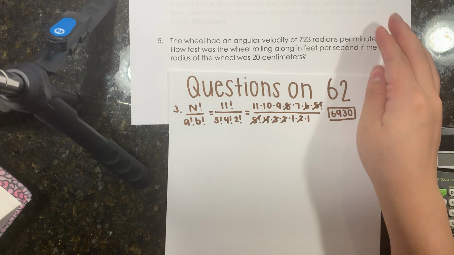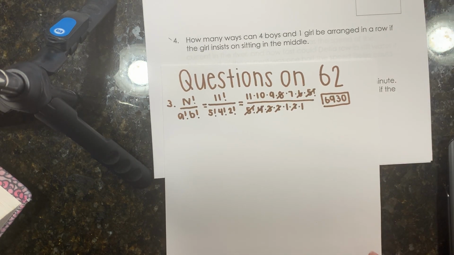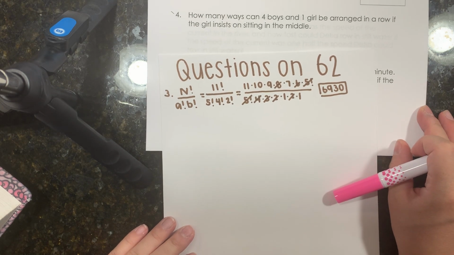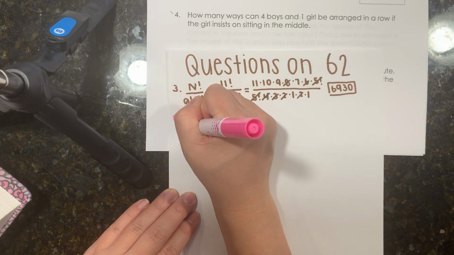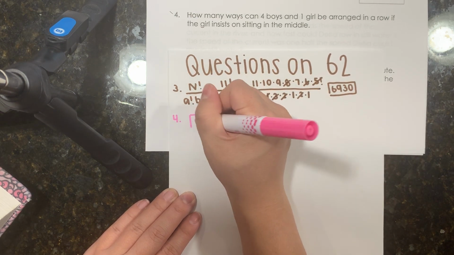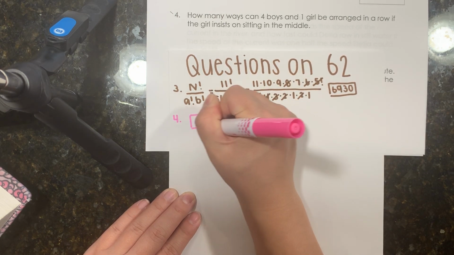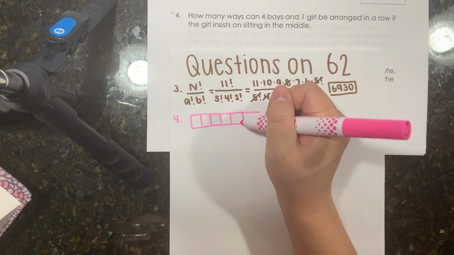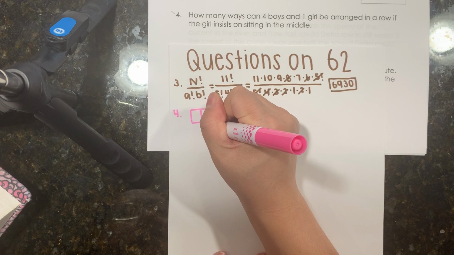Moving on, we're going to look at number 4. So number 4, it says, how many ways can 4 boys and 1 girl be arranged in a row if the girl insists on sitting in the middle? So for number 4, this one's going to be a little different because it's telling us that the girl has to sit in the middle, but it doesn't say specifically where the girl's going to sit. So there's going to be 5 boxes because there's 5 total people.